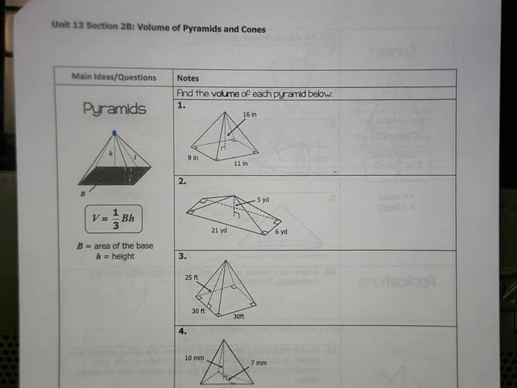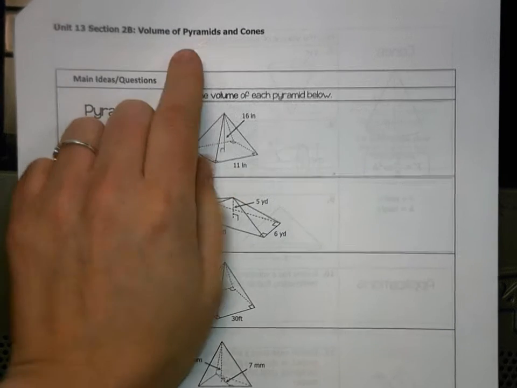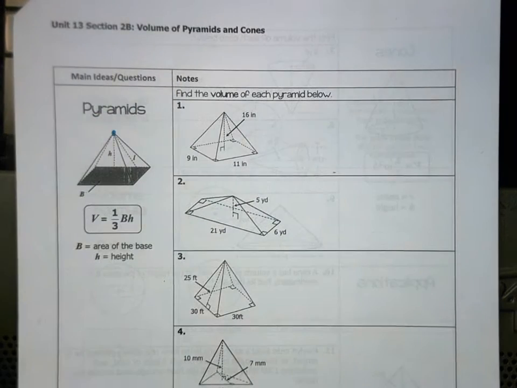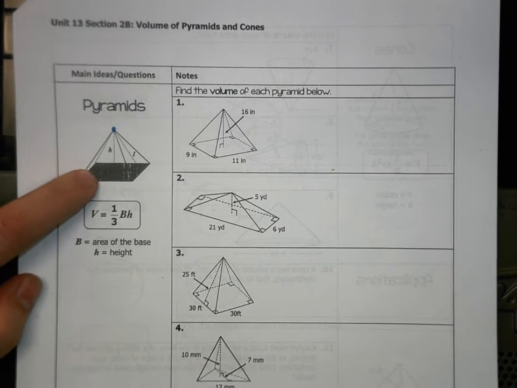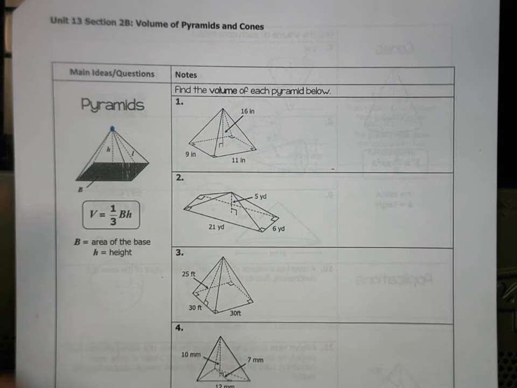Math 2, Unit 13, Section 2 continued. This is the volume of pyramids and cones. So it's the second part out of 3 in Section 2. We're talking about pyramids. In the previous part, we talked about prisms.